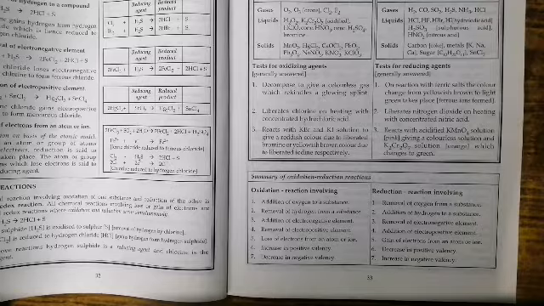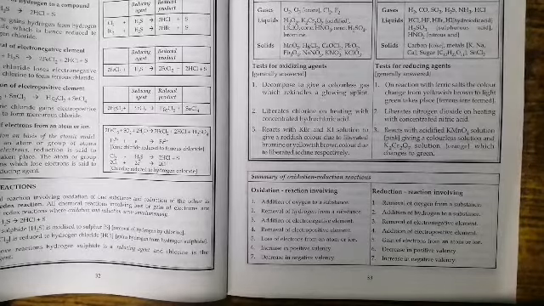And finally, oxidation is decrease in negative valency, whereas reduction is increase in negative valency. With this, we come to the end of the lesson. Please revise, learn the examples of oxidizing agents, reducing agents, learn the equations thoroughly so that you write them correctly. Thank you.